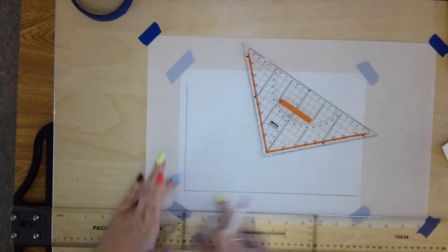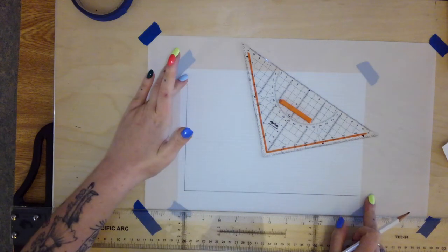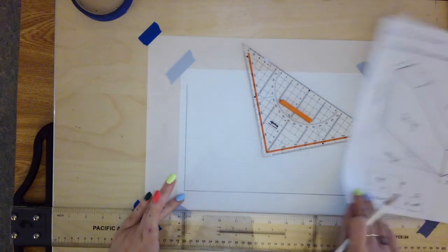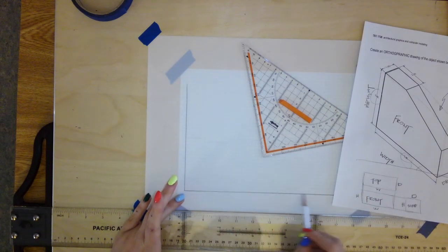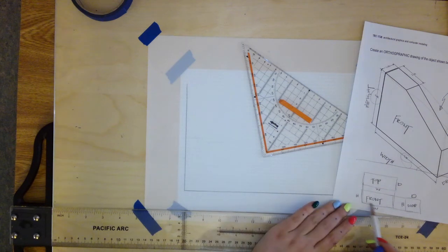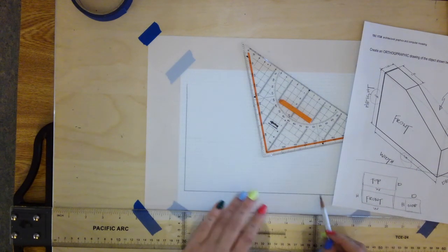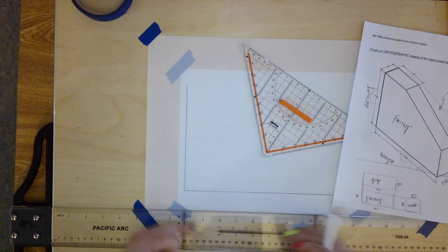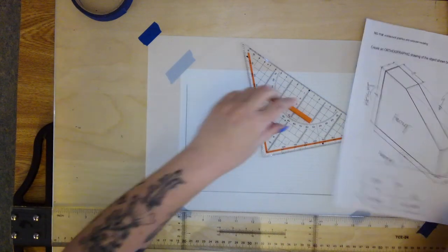The reason why I drew these out so far is because it'll help me keep everything aligned. I know this is way longer than 6, but it'll help me when I'm drawing my side view. I'll already have a guide of where the bottom of my side view is. And the same thing then with my top.